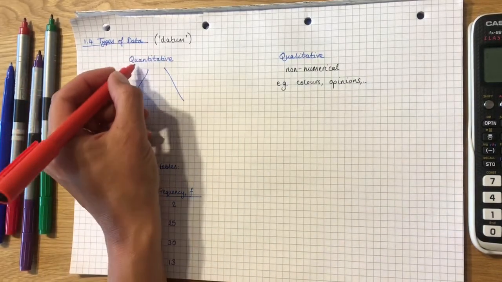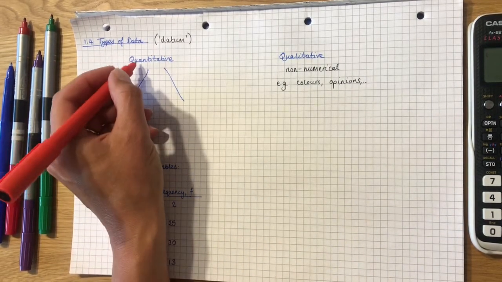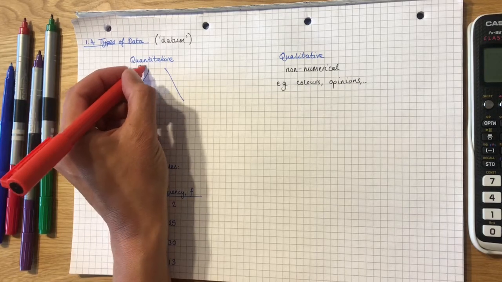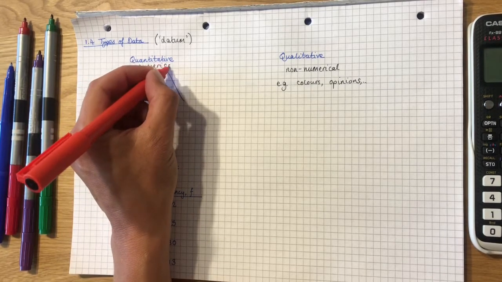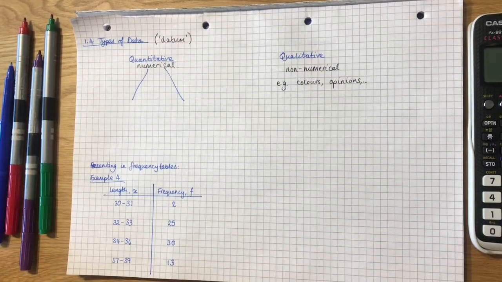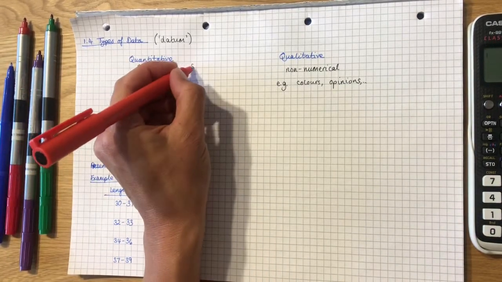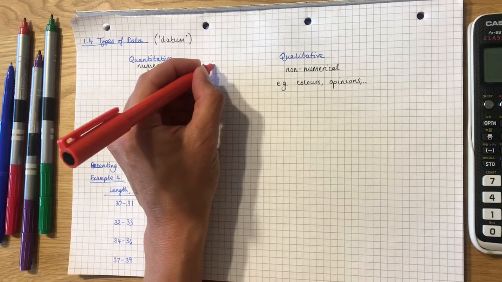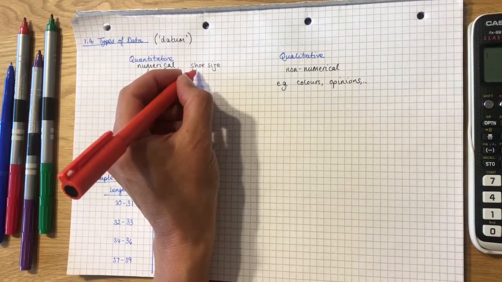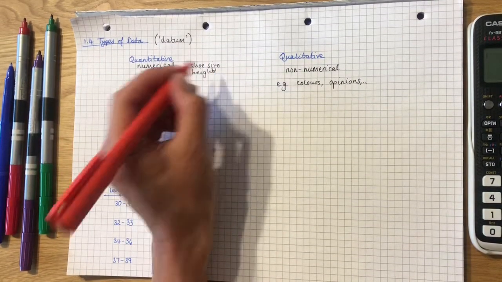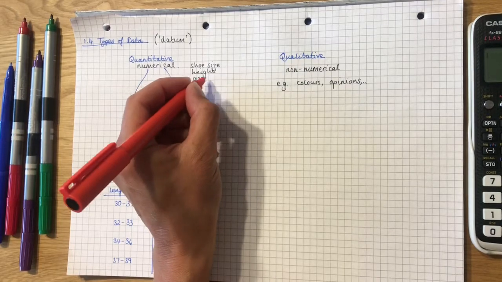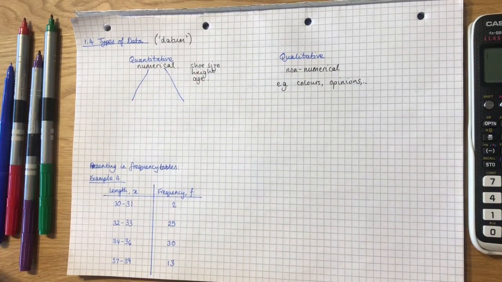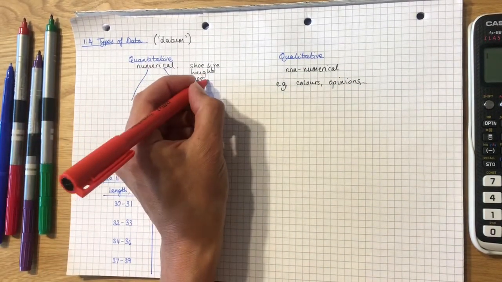So quantitative data is numerical data. There's all sorts of types of quantitative data. Something like shoe size would fit that category, but also something like height or age or weight, all sorts of other things, and I'm sure you can think of plenty more.